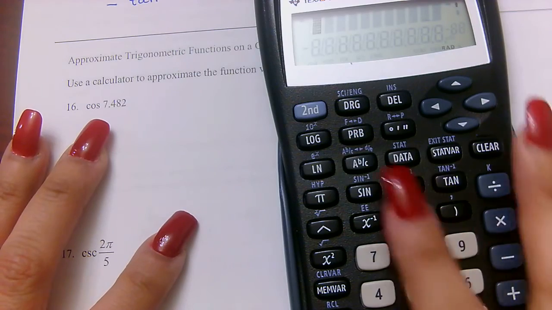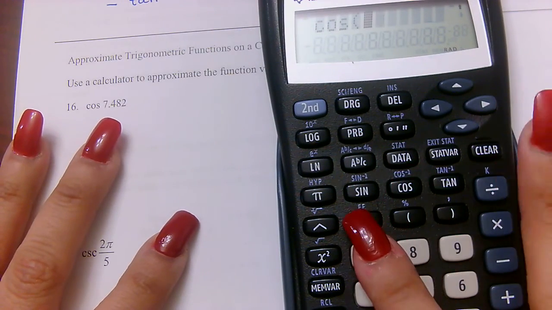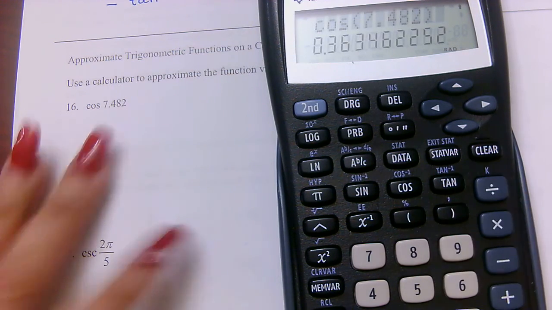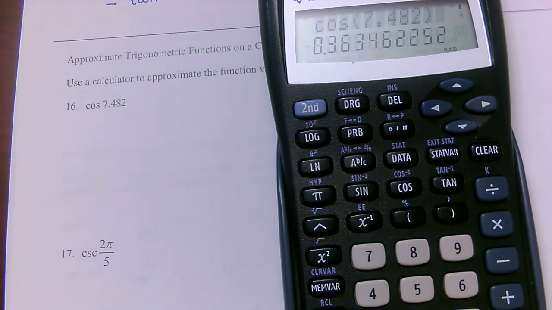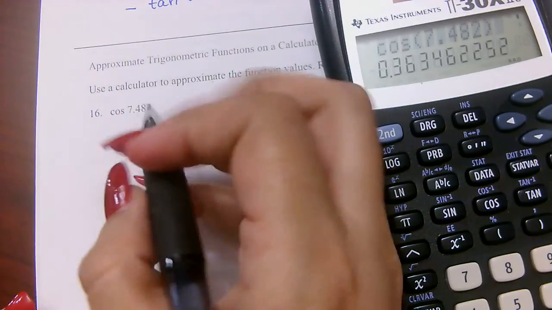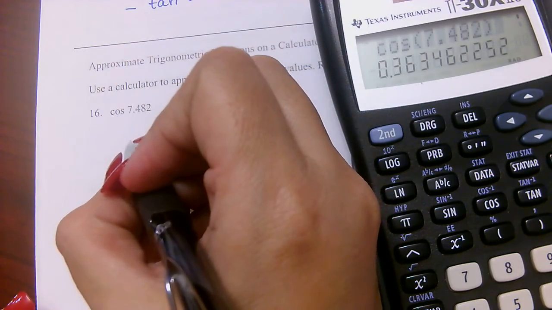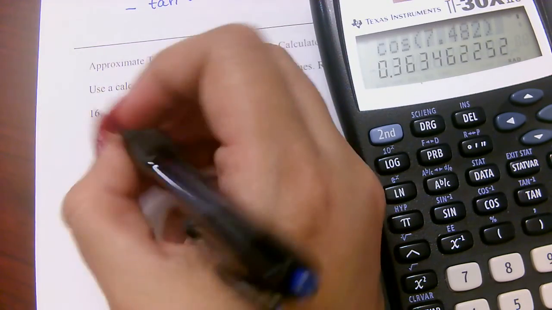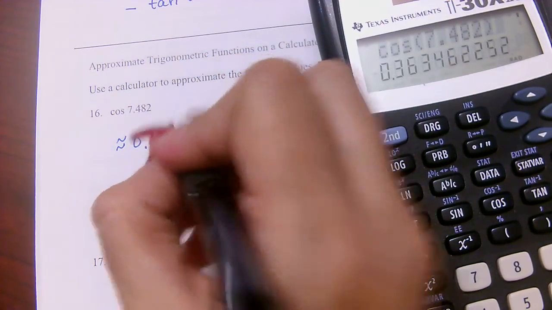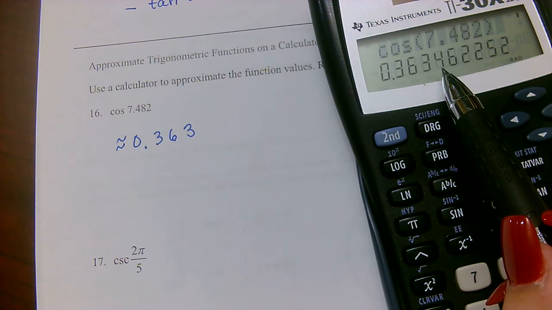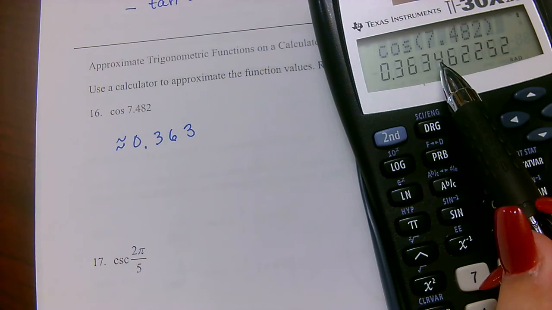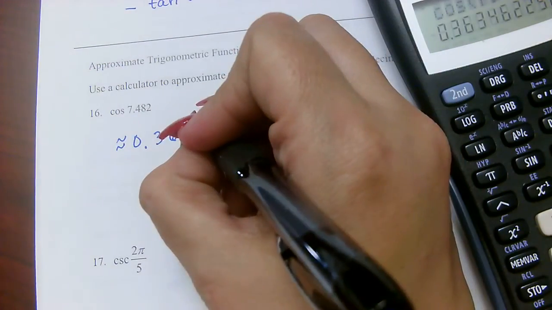So all you're going to do is go ahead and type cosine 7.482, and there's your answer. Okay, it's really that simple, but you will get it wrong if you're in the incorrect mode. I'm going to go ahead and write the answer here, but then I'm going to change it to degrees, and you'll see what I mean. So this is going to be approximately 0.363. 4 decimal places. This is a 4, but this is a 6, so this changed the 4 to a 5. So this will be 5.